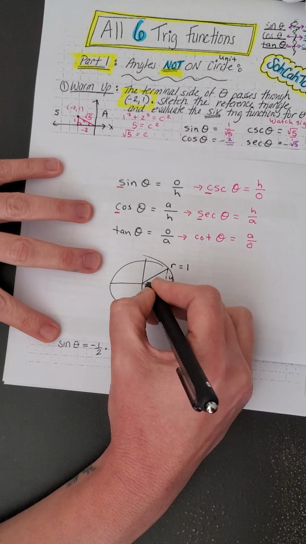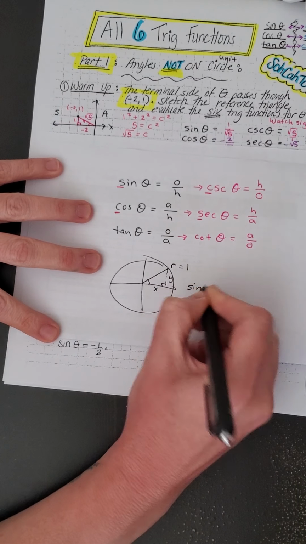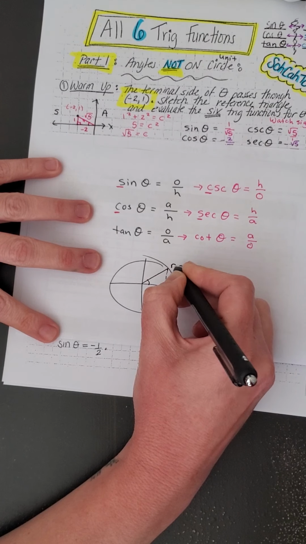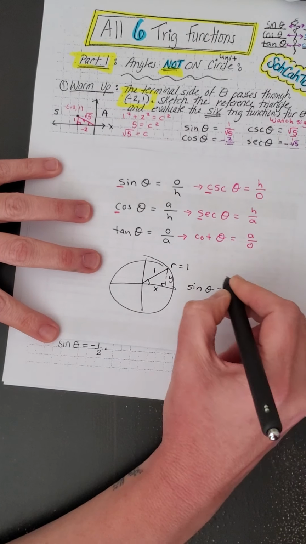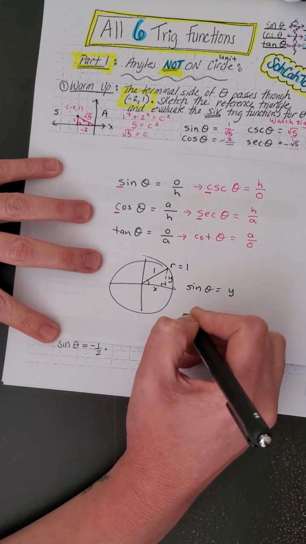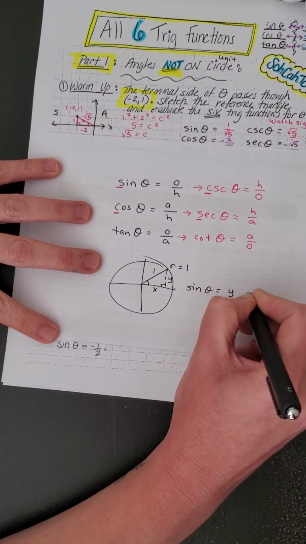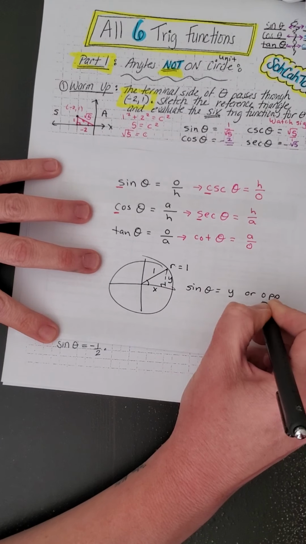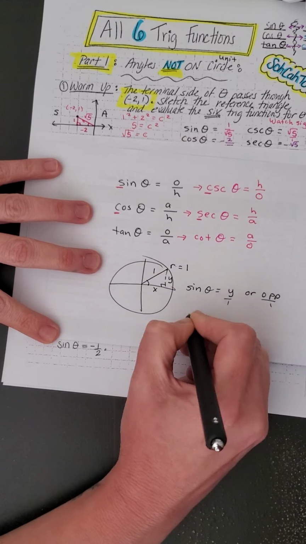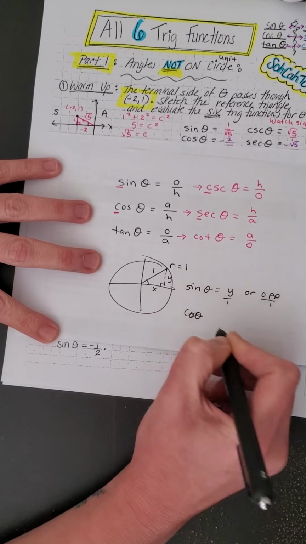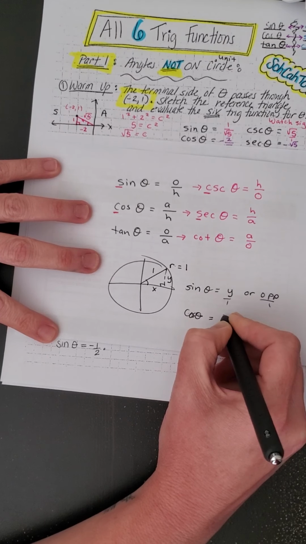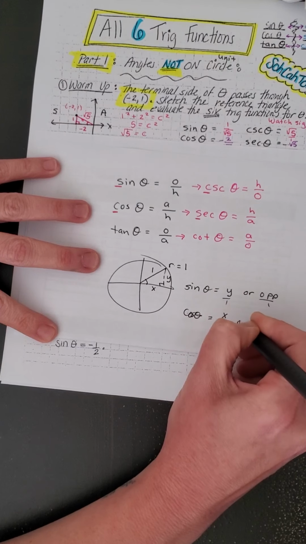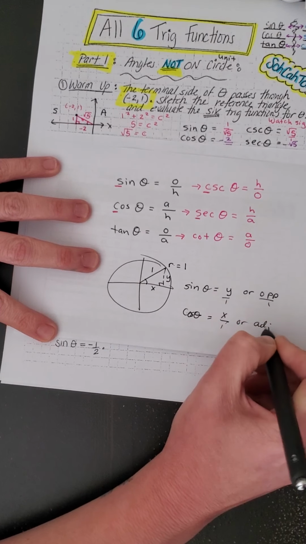And so sine of theta ends up being opposite over hypotenuse, which is 1, or just y, or just opposite, because our hypotenuse is 1. Cosine theta is our x value, adjacent, which is x over 1, or just adjacent.